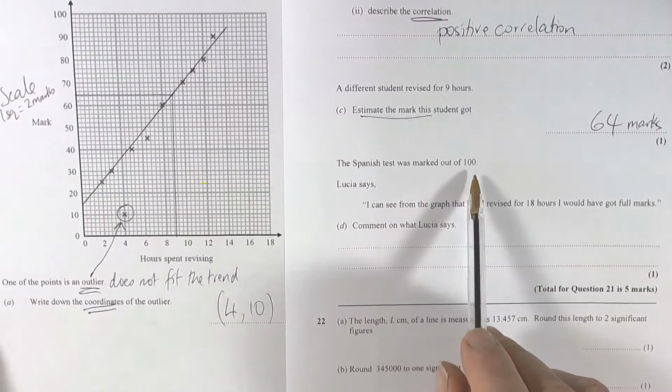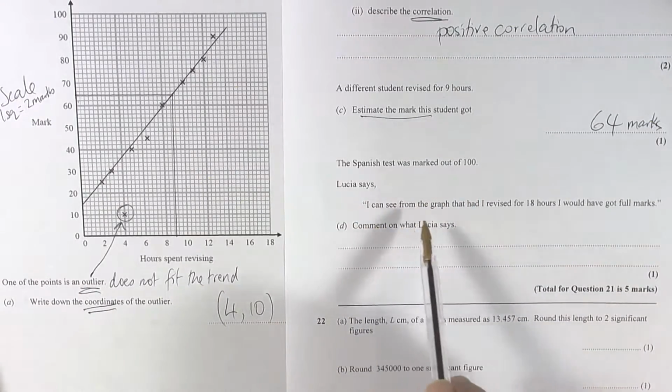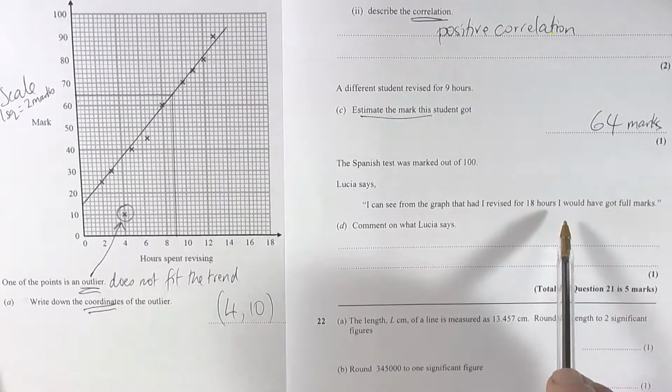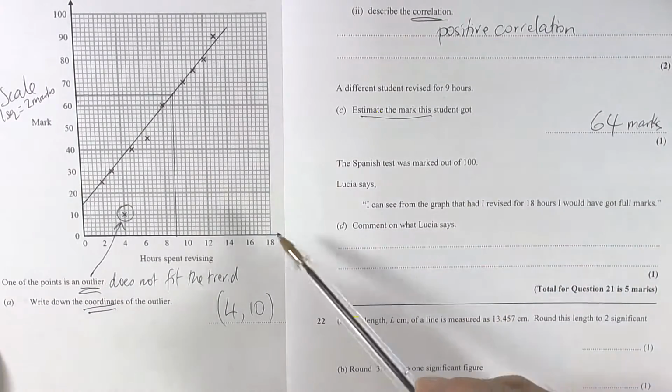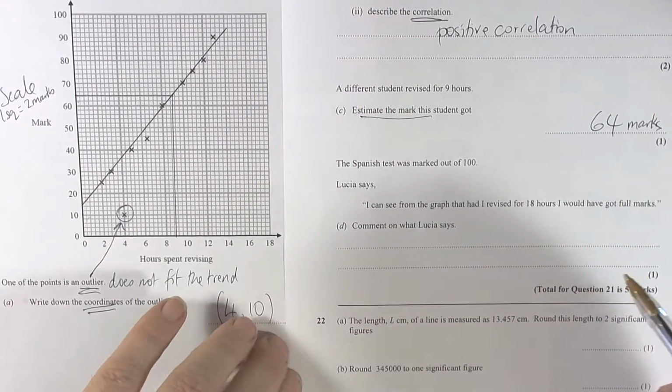The Spanish test was marked out of 100. I can see from the graph that had I revised for 18 hours I would have got full marks. Comment on what she's saying.